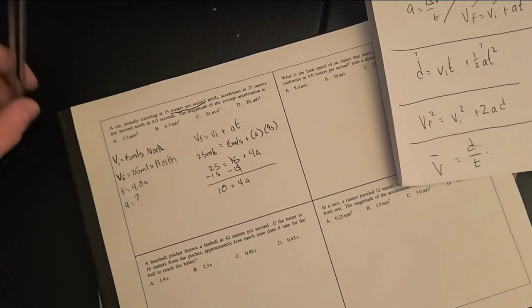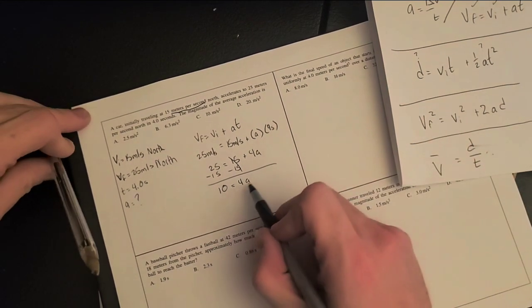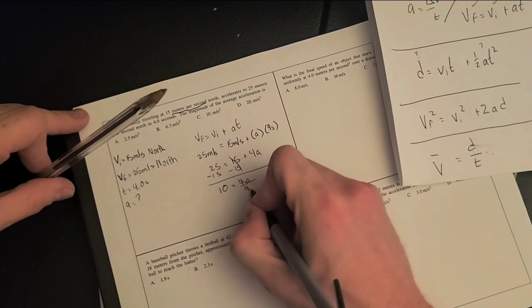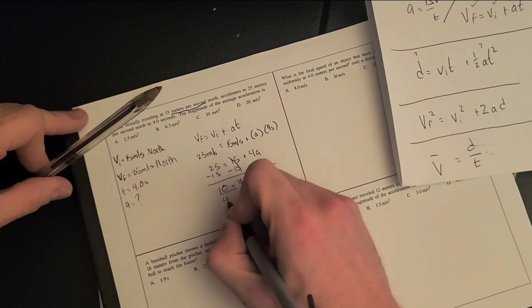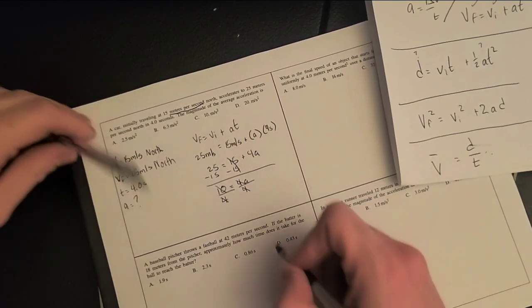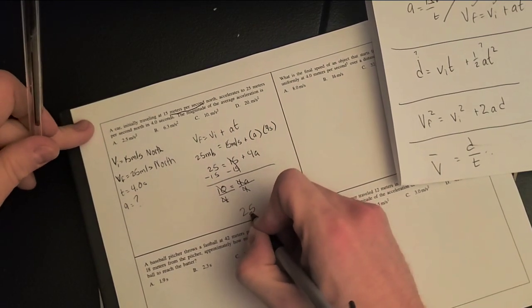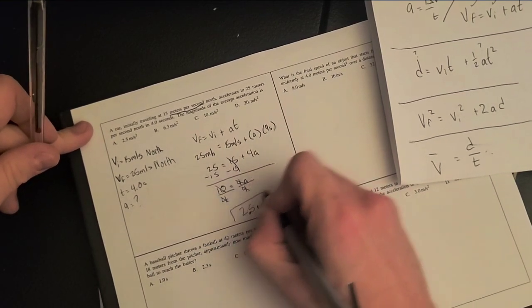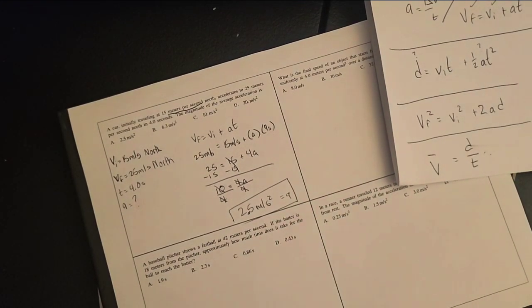10 equals 4a. We want a alone. It's 4 times a. Remember, inverse operations: if it's 4 multiplied by a, you divide by 4 to get it alone. 10 divided by 4, that's 2.5. And don't forget your unit in that last part. You have to show your unit on the very last step when you write your final answer.